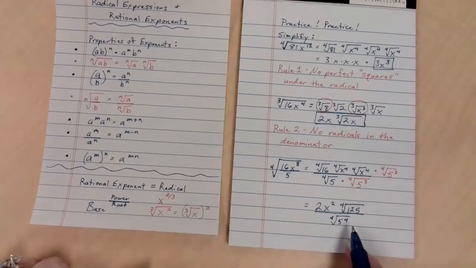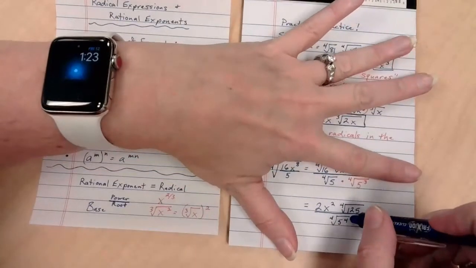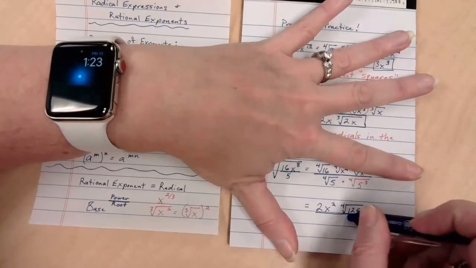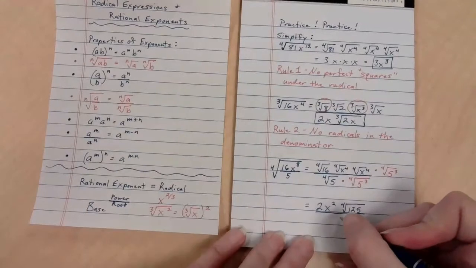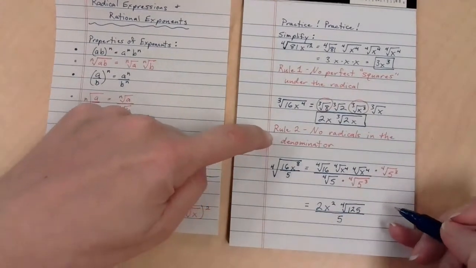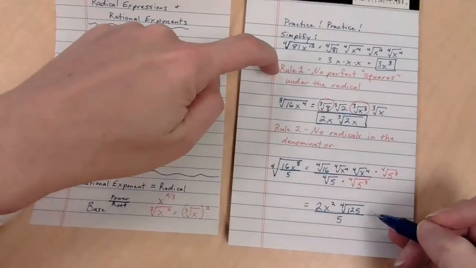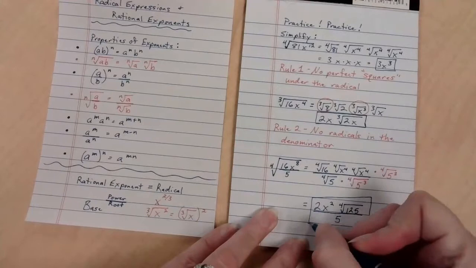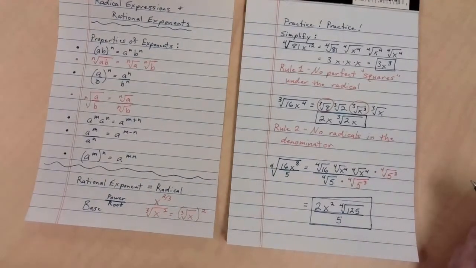What's happening here? My radical and my exponent are canceling each other out. What is going to be left? Ladies and gentlemen, just the 5. And now I no longer have a radical in my denominator, and I've got no perfect fourths under my fourth root. That is the best I can do right there for simplifying things.